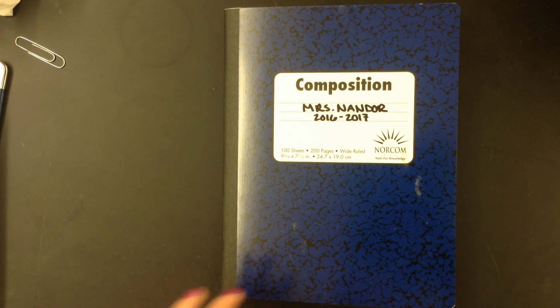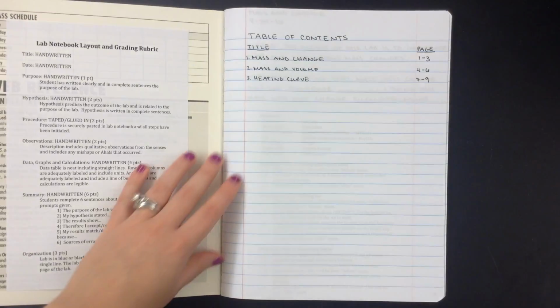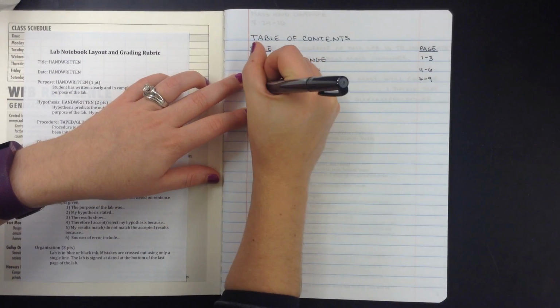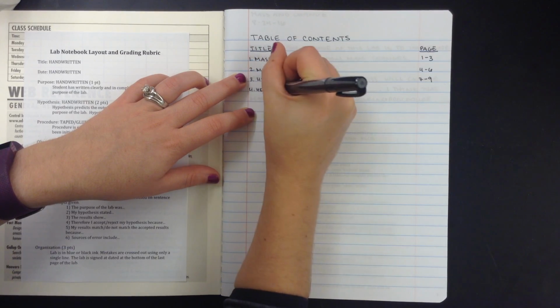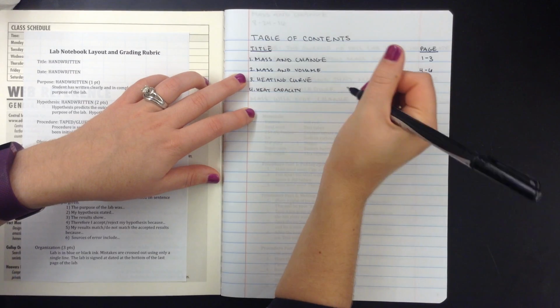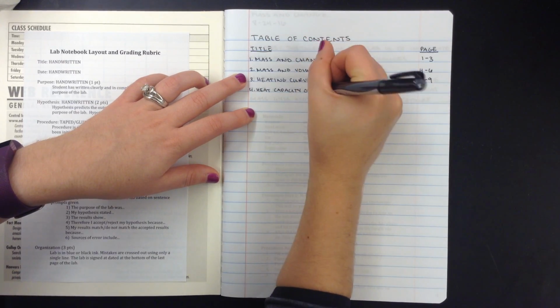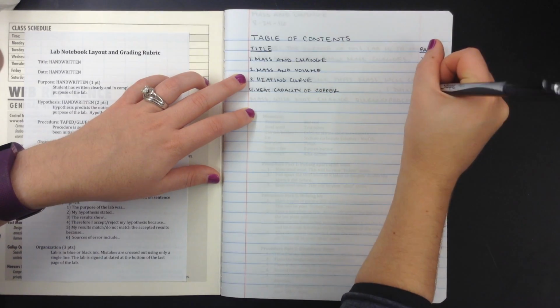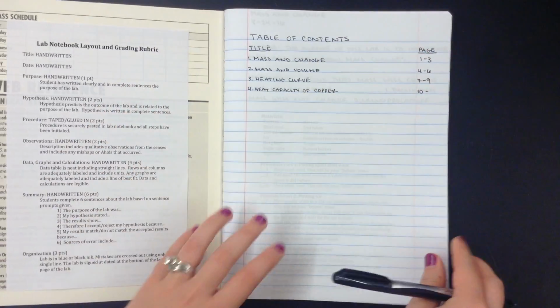So we're going to set up for the heat capacity of a metal lab. I'm going to go ahead and put it in my table of contents. This is our fourth lab, and it's actually heat capacity of copper. And I know mine is going to start on page 10.